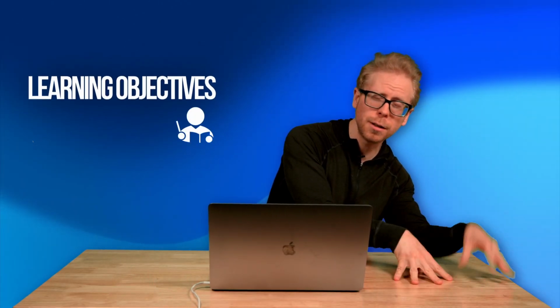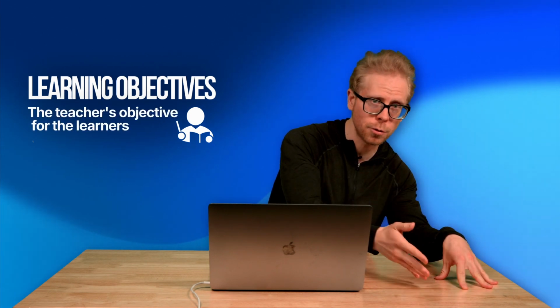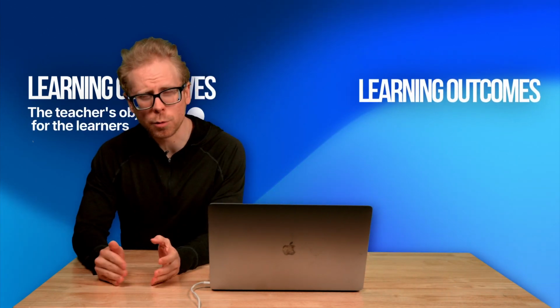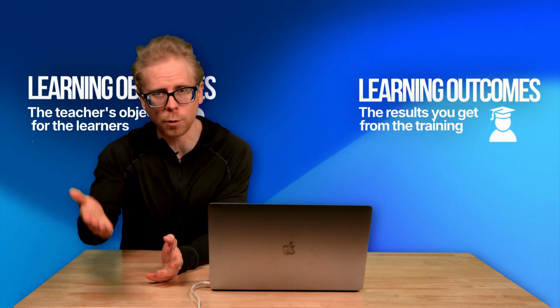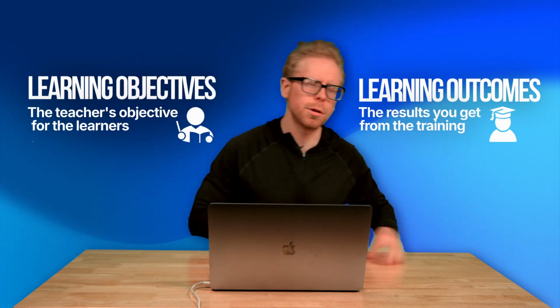So between the two, learning objectives, which are about the teacher, the objectives they have for you, the student, and learning outcomes, which are about the student, which are the results that you actually get in the training, which one do you think I like better? I think it's pretty obvious. Learning outcomes. So what I invite you to do is throw learning objectives out the window. Now, people are going to talk about it. People in the learning development space, people in the education space, people in the online learning space, all are so used to talking about learning objectives. They're written in books. It says learning objectives.